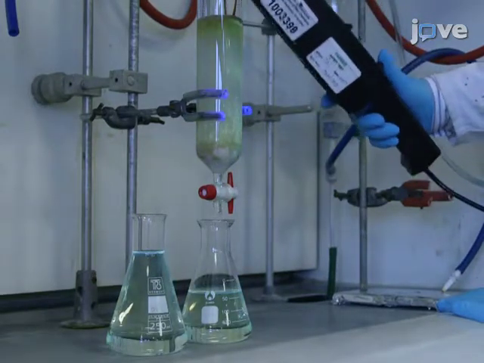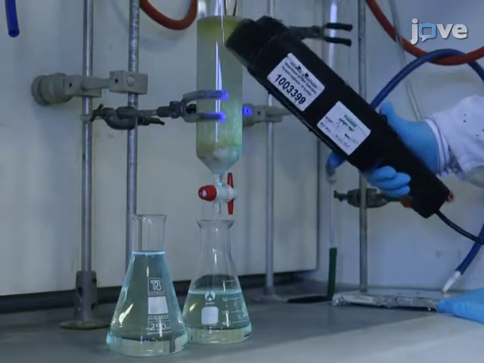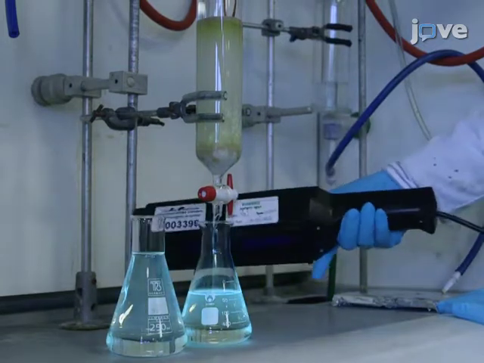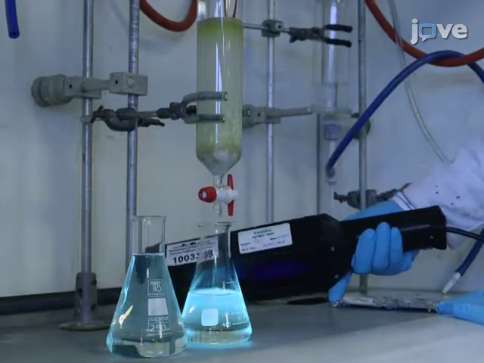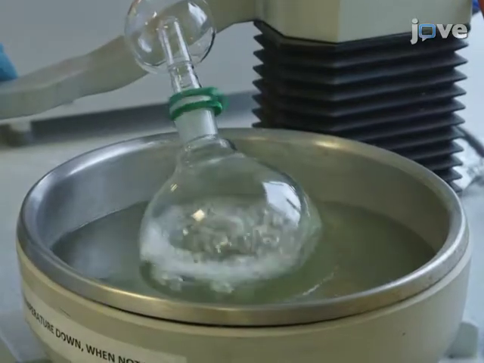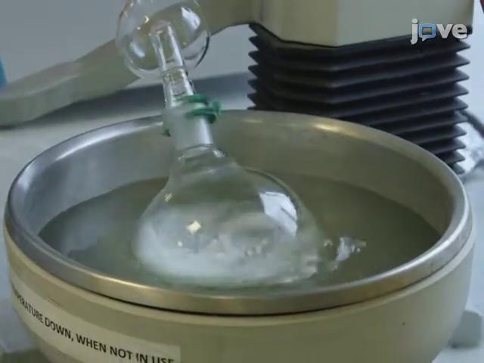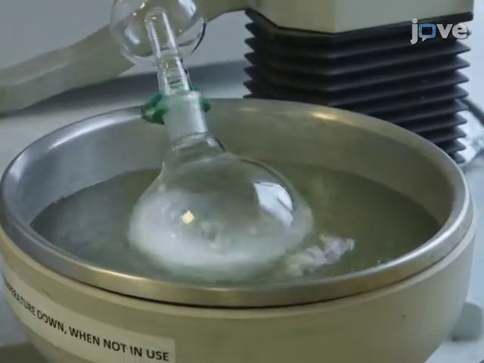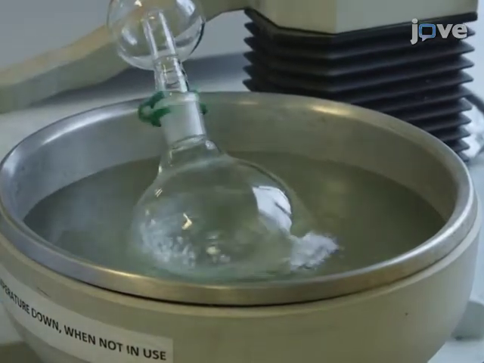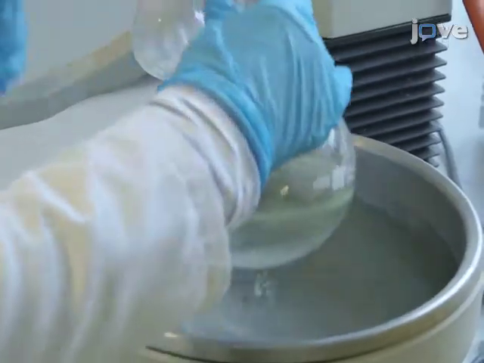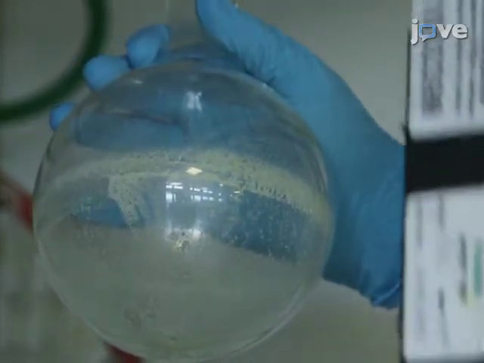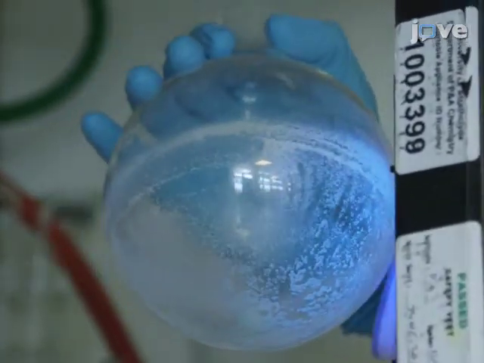The solution of the compound should glow with a bright green light. Remove volatiles under vacuum to obtain compound 4 as a white solid. The resulting compound must glow with a blue light under the UV irradiation.